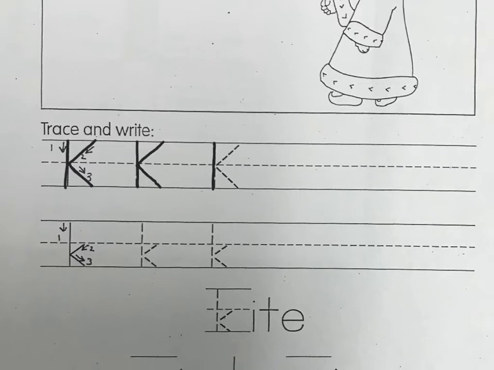Okay, straight down, diagonal into the midline, diagonal out from the midline. Now, if you were my teacher, is this a good K? No, because I didn't pick up my pencil to do my diagonals. Also, remember, we don't want any of those floating letters that have some space underneath. And we don't want them too skinny or too fat. Go ahead and write 3 more capital K's right here.